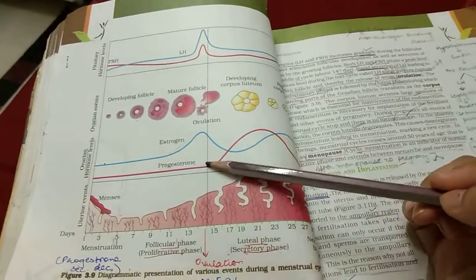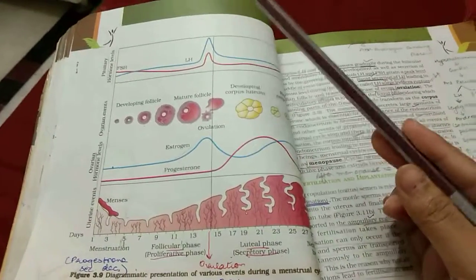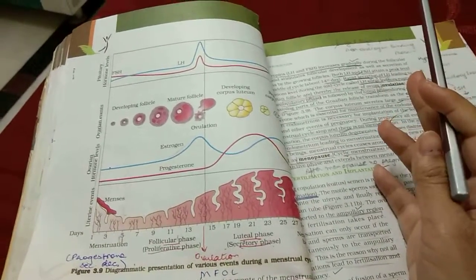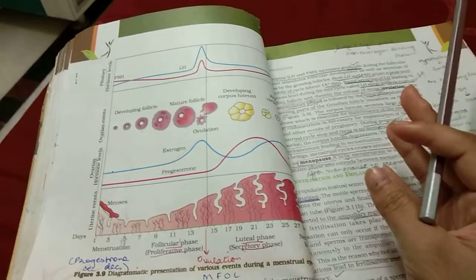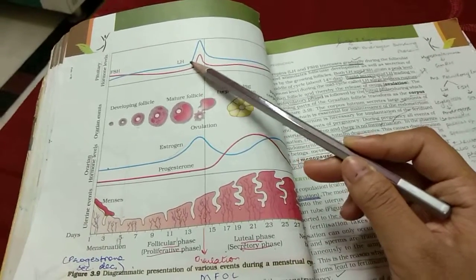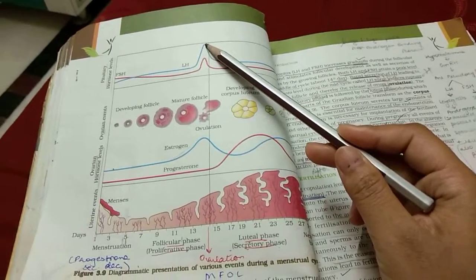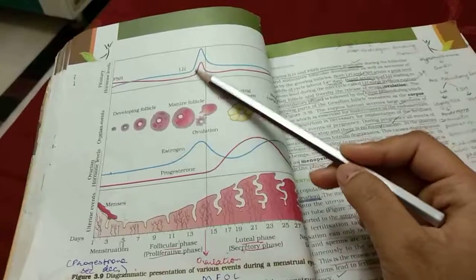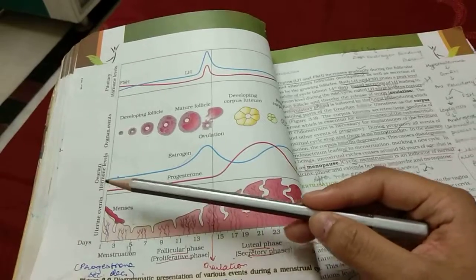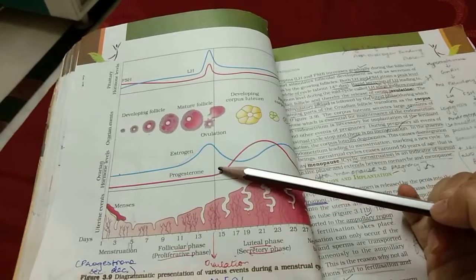When we come to the hormones, one more important thing comes in this phase, and that is the LH surge. What is the LH surge? It means the peak level of LH. LH is the luteinizing hormone. When this hormone rapidly reaches a peak level, you can see a peak is shown over here, that is LH. This is FSH, which also shows a peak level. Similarly, when you come to the ovarian hormones, that is estrogen and progesterone, they also show an increase.